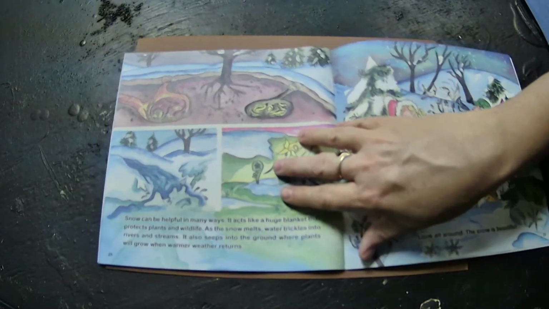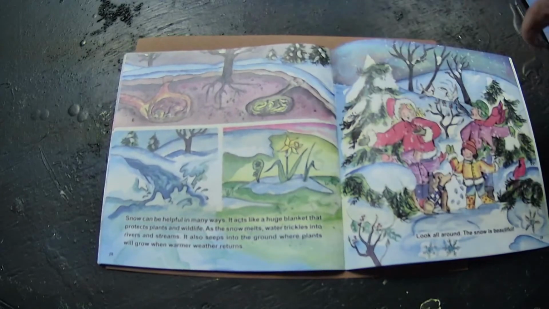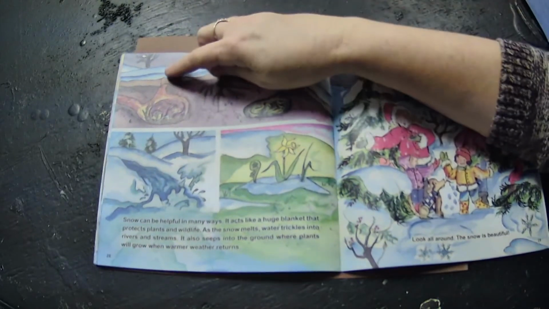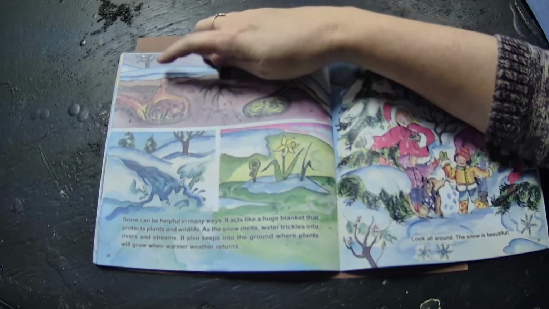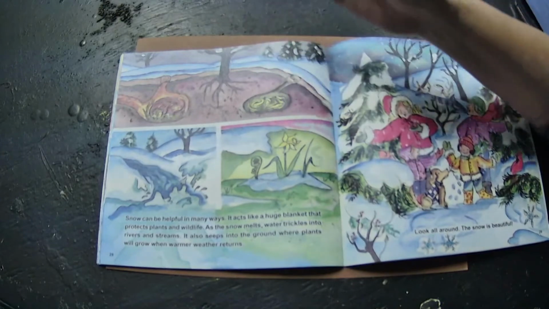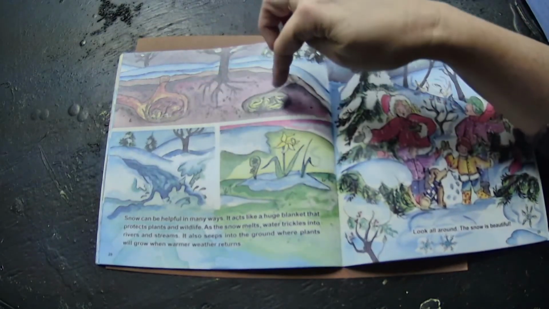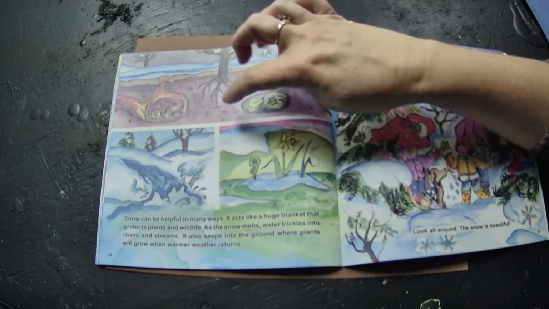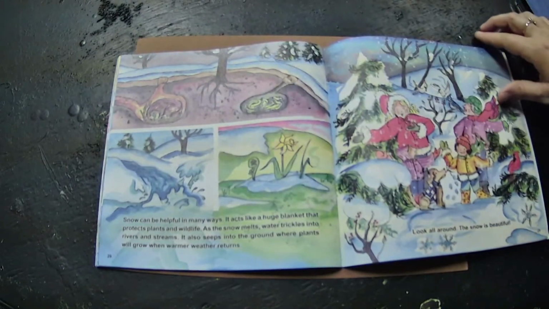Let's go back to this picture here, and you can see that the animals have burrowed. They've made their homes underground, and they filled in the spots. When the snow falls down, it just kind of acts like a giant blanket. It keeps them nice and warm underground. You wouldn't think it would, but it's actually warmer under the ground than it is up here in the air that we would be around.